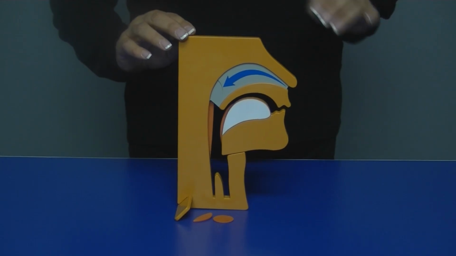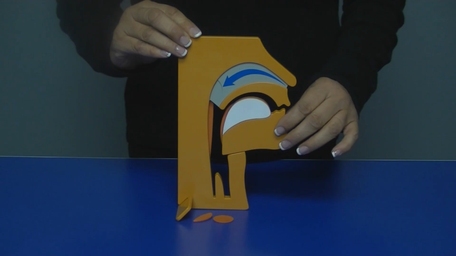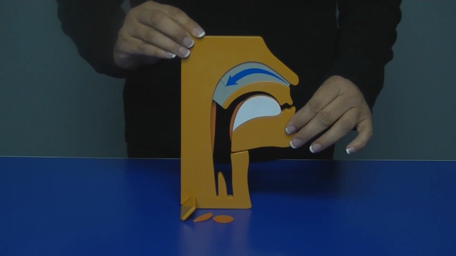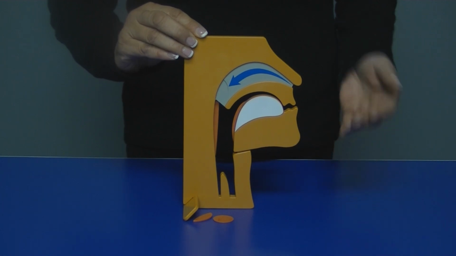Once the oral appliance is placed into the mouth, it will temporarily bring the lower jaw forward during sleep. And this is exactly what you can show the patient, how that works.